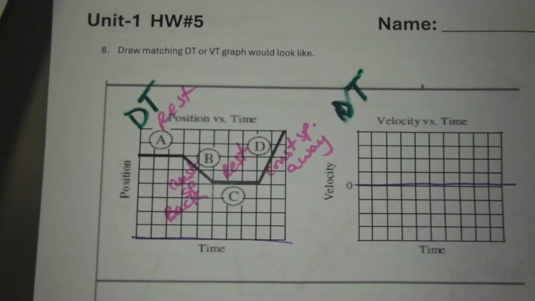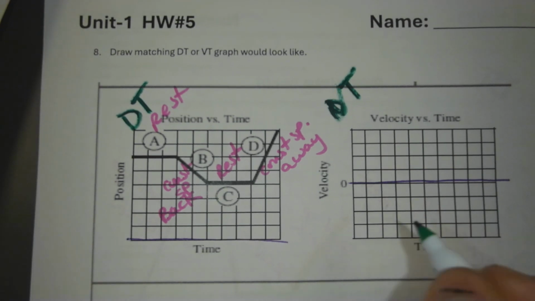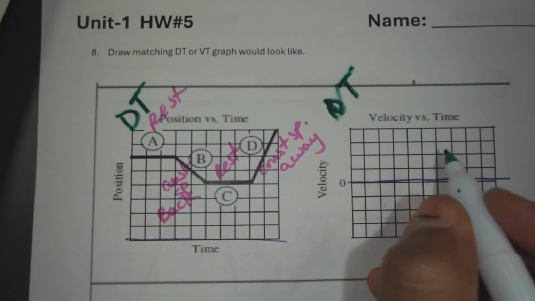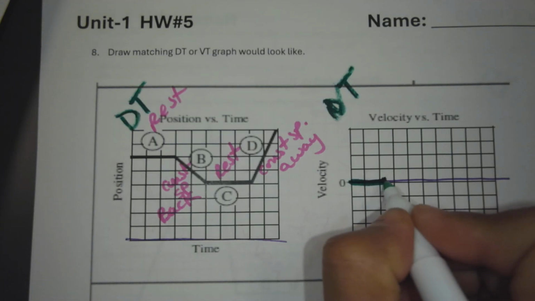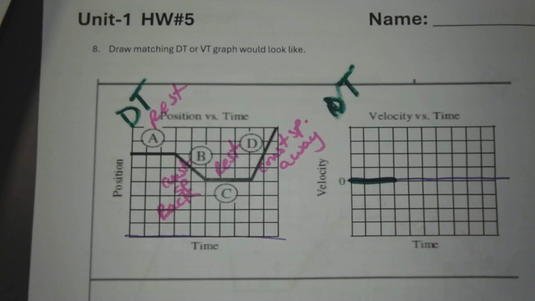I'm also going to say this line A took up 1, 2, 3 spaces or 3 seconds, whatever you want to call it. So over here, it's going to be at rest on the x-axis, 1, 2, 3. Makes sense? Hopefully that makes sense.